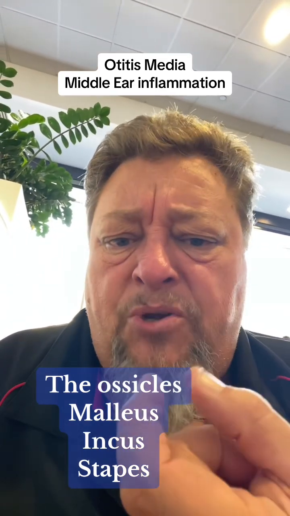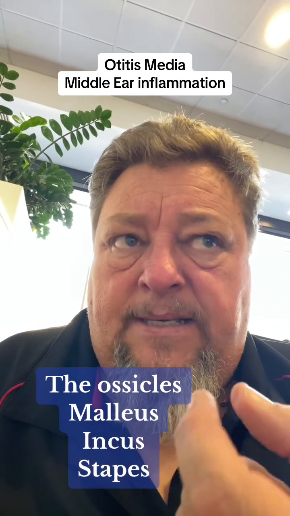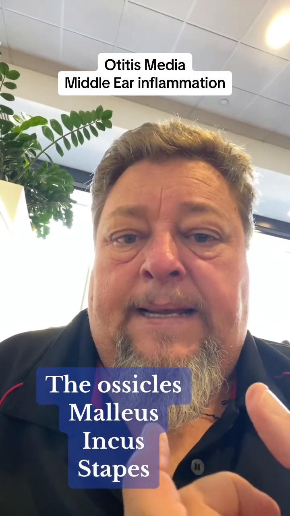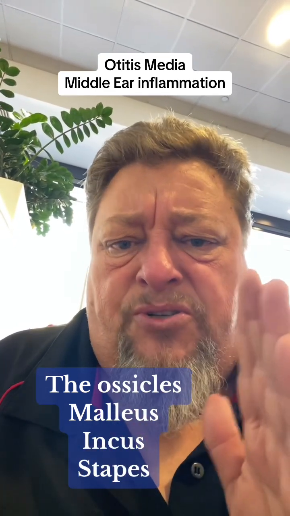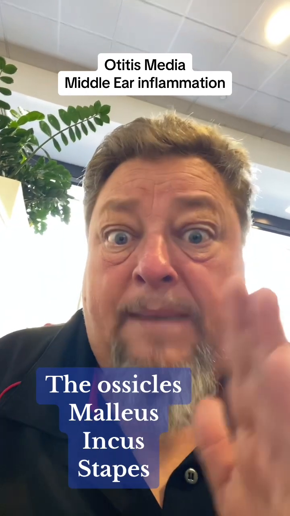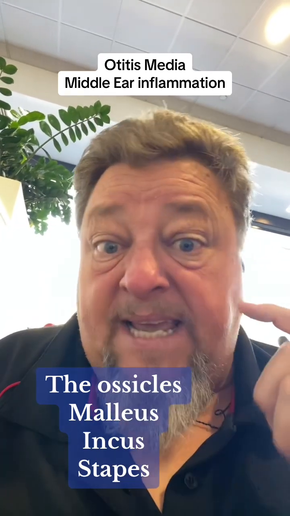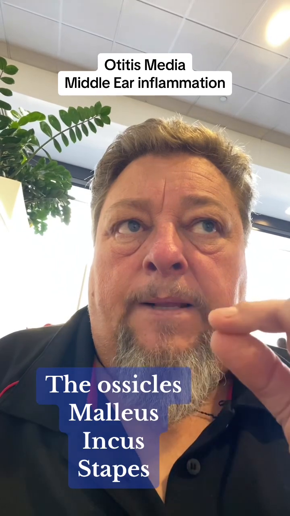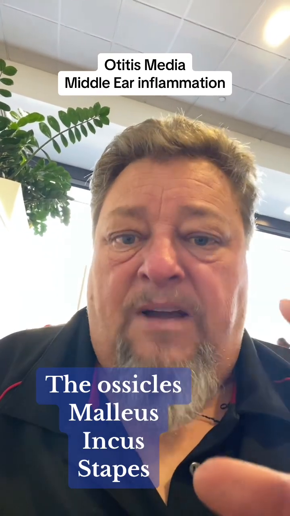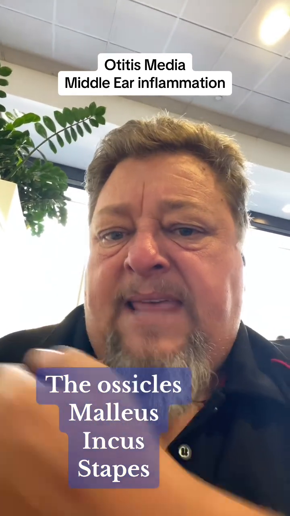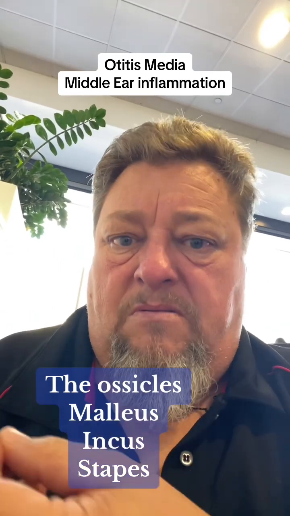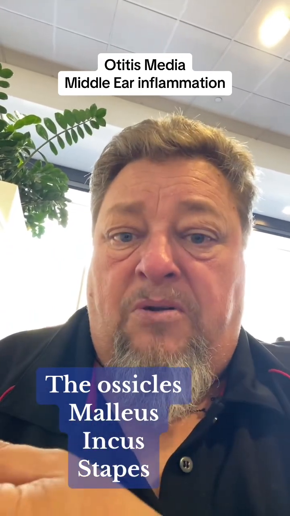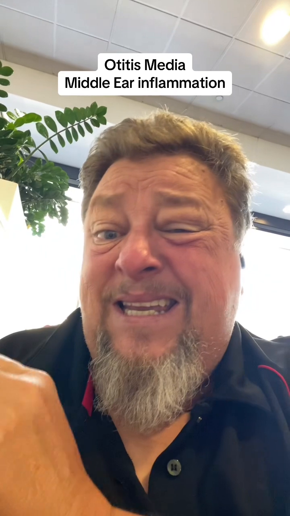And these three little bones are all connected essentially in a line, and as those vibrations occur on that tympanic membrane, on your eardrum, from sound waves, these bones magnify the vibration. At the other end of the sequence of bones, the stapes, or the stirrup bone, is attached to the inner ear.